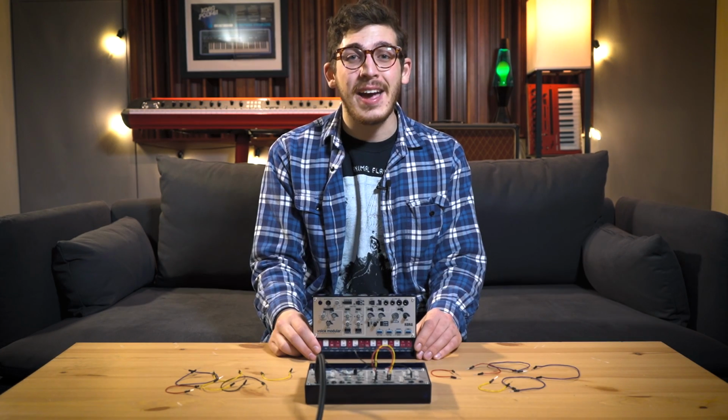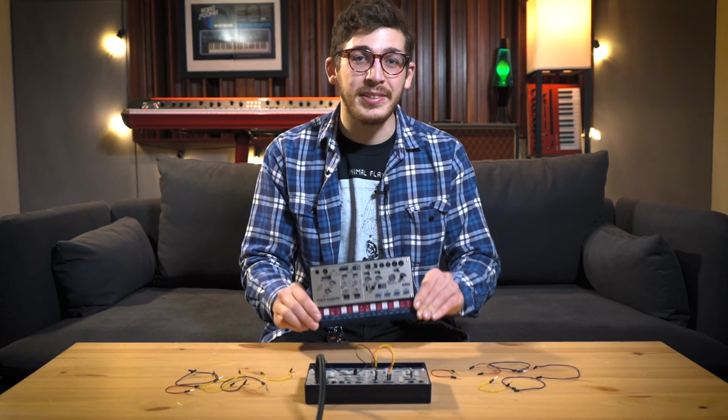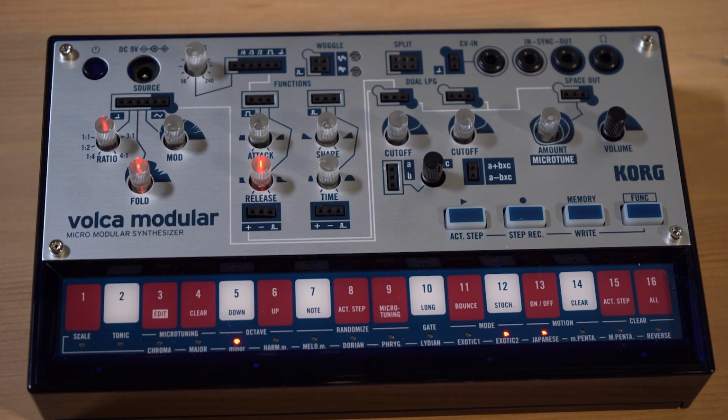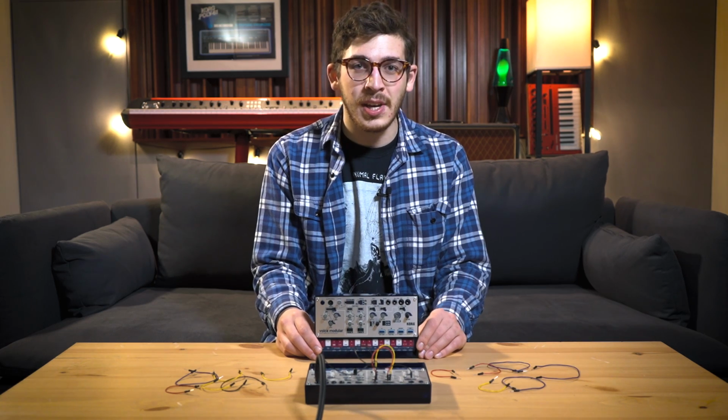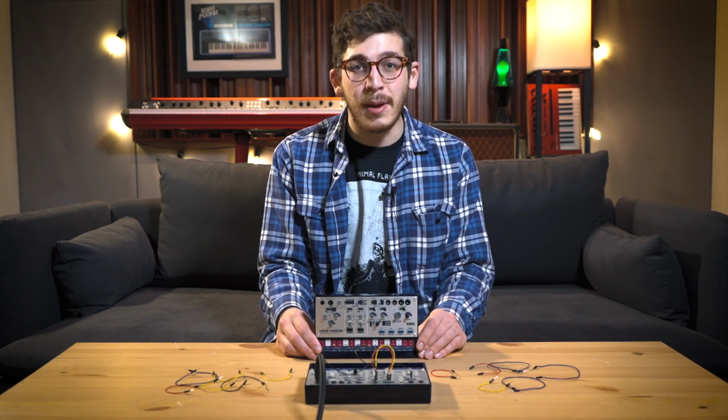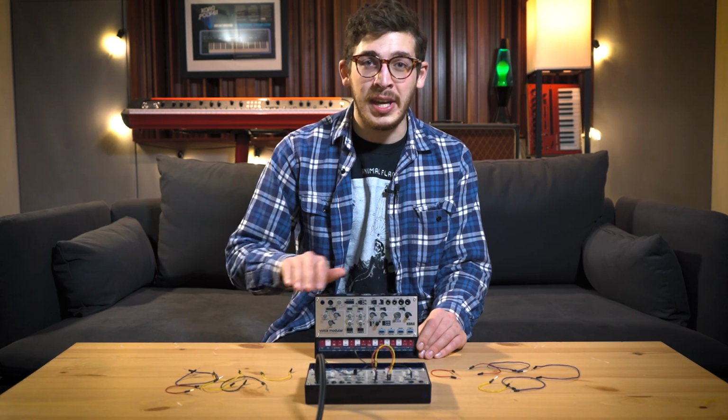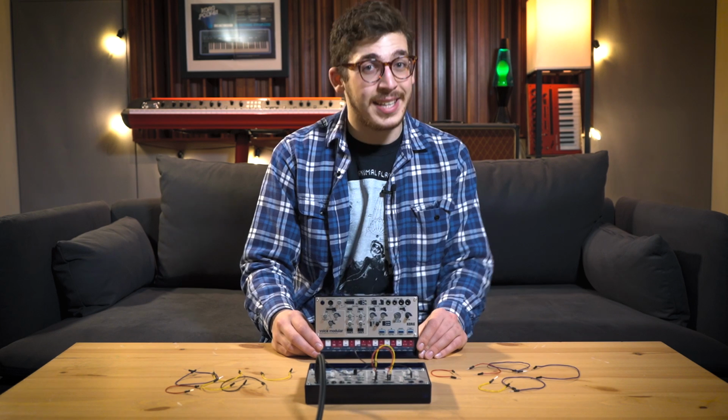Hey everyone, we're here at Korg with the Volca Modular, which is a modular synth in the Volca line. It's unique in the Volca line in that you can use patch cables to adjust the signal path by patching different modules within the Volca Modular's signal path together.